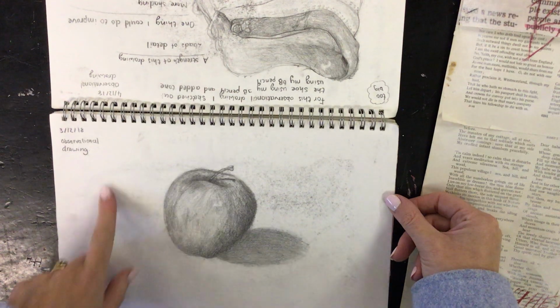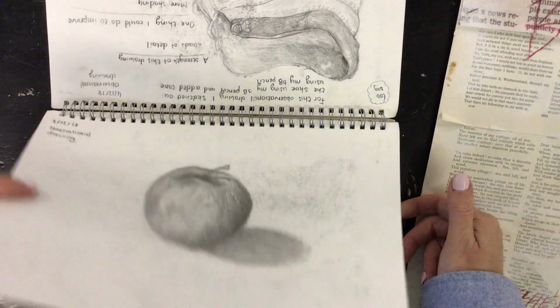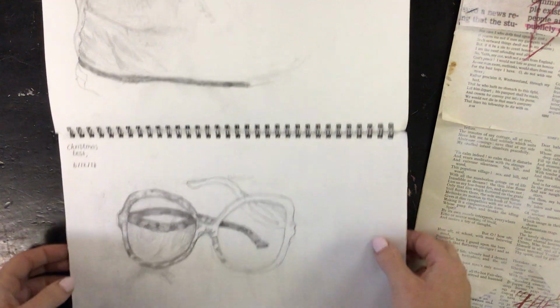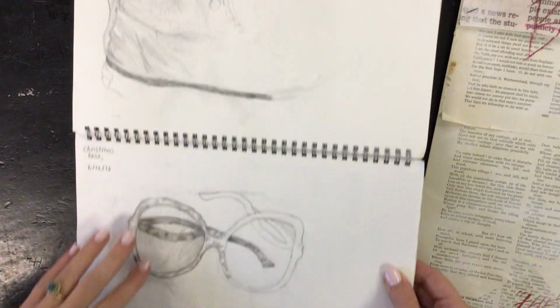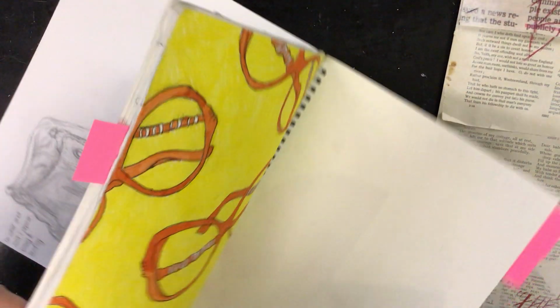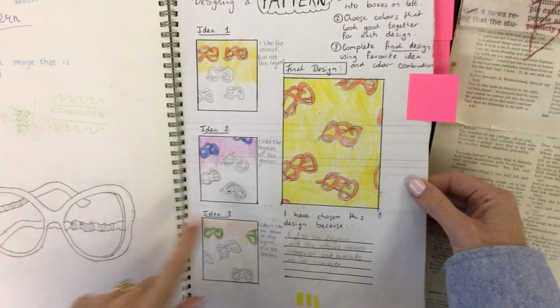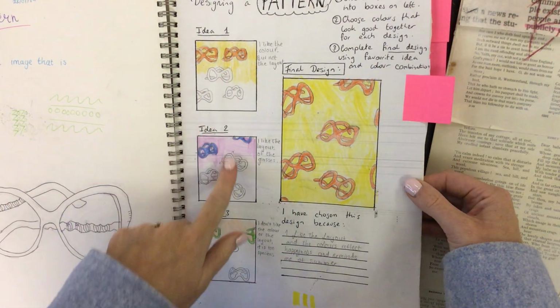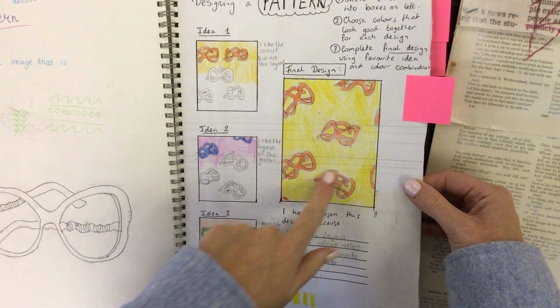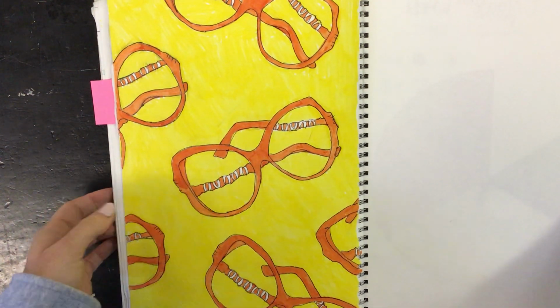This is an example of the kind of work you do in first year. So a lot of observational drawing, building up your skill level, and experimenting with lots of different materials. So some observational drawing. Then the student also looked at line drawing in pen. She looked then at a pattern. So she designed her own pattern from the drawing. Here you can see her final design idea. She then created her actual pattern.